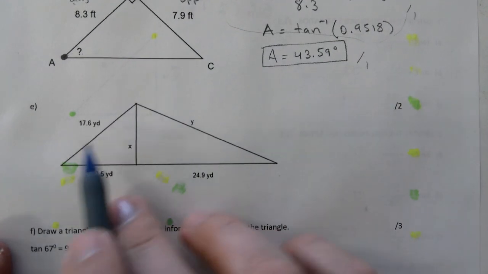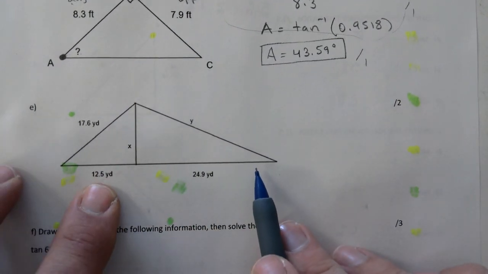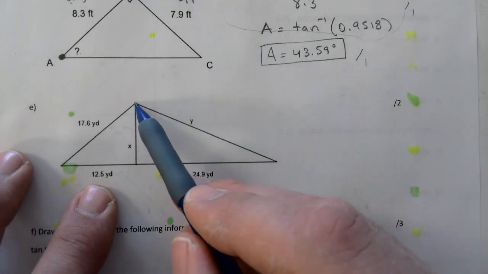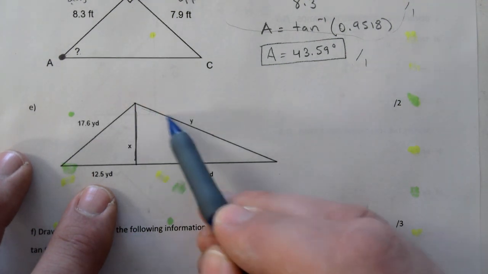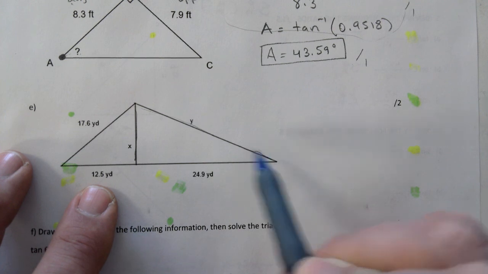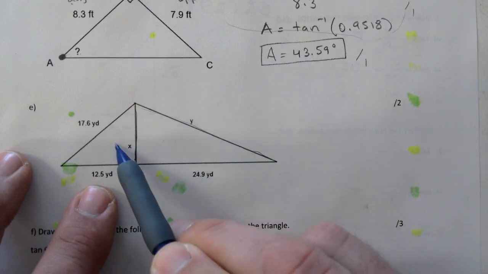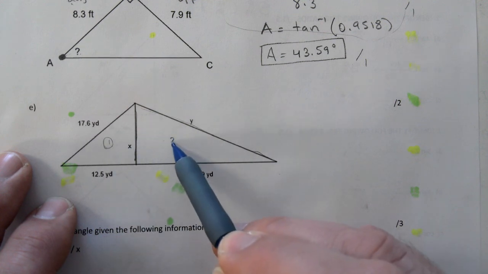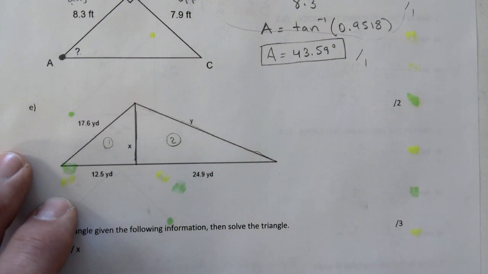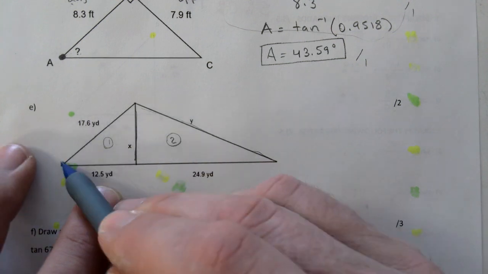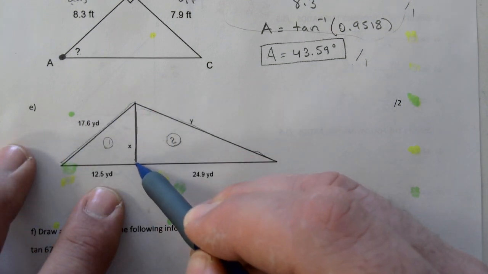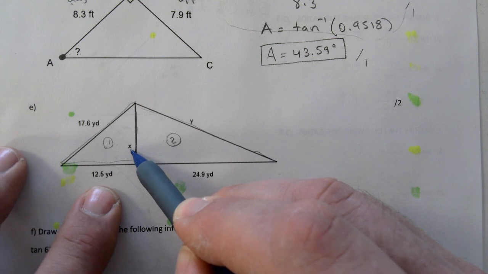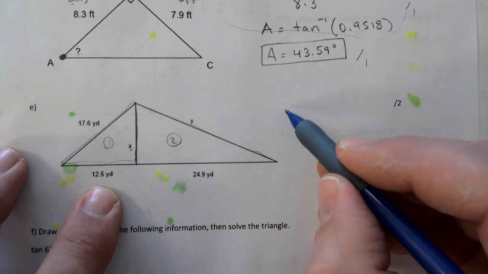Now we have a multi-step situation. And notice that they're asking us to solve for sides here, right? X and Y. You should start with the triangle that has the most information, which is this one. I will start here, and then I will go over there. If you're looking at this triangle here, you're missing a leg there, right? X is one of the legs of the triangle.